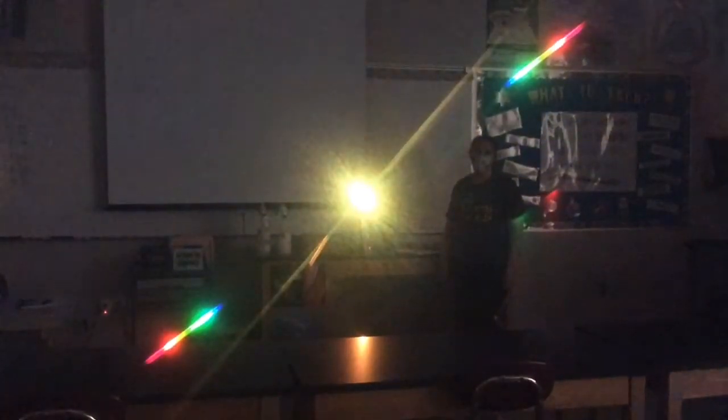There's also a strobe on here that filters through some of the different colors. So we thought it'd be cool to show you guys how that spectrum changes as the color emitted from the light bulb changes.